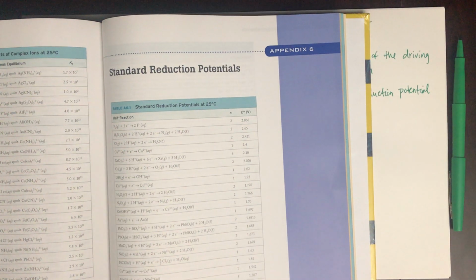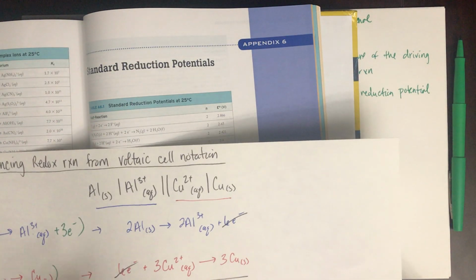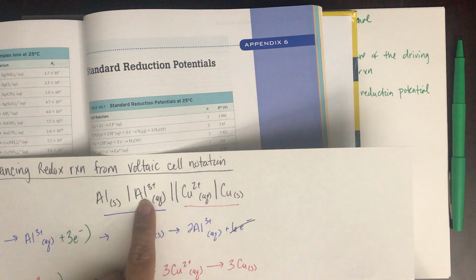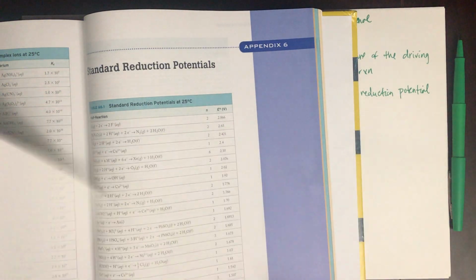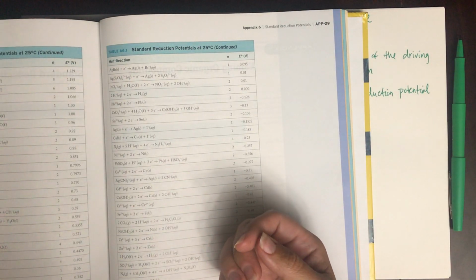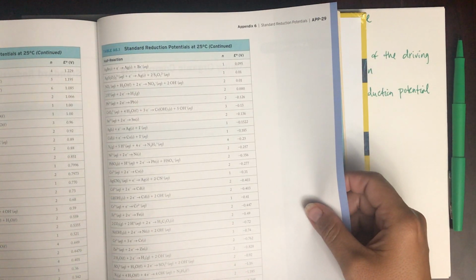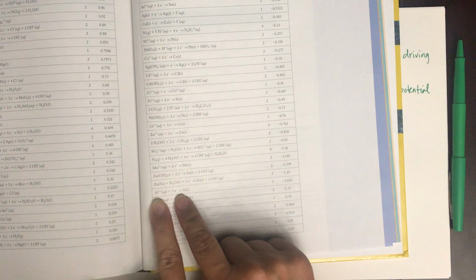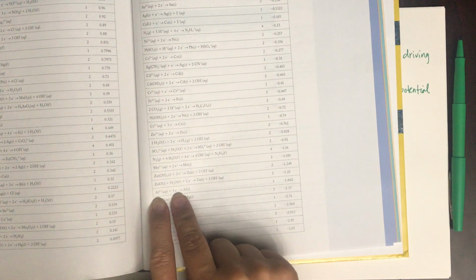So for example, we are going to do the example that we just looked at before, balancing the redox reaction. We're going from aluminum to aluminum 3+, and then we're going from copper 2+ to copper. So from aluminum to aluminum 3+ is an oxidation reaction. I'm not going to find aluminum to aluminum 3+ because that's an oxidation reaction, and these are reduction potentials. So what I'm going to find is the reduction potential.